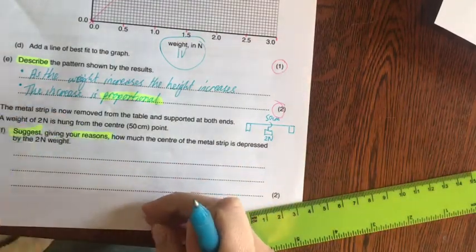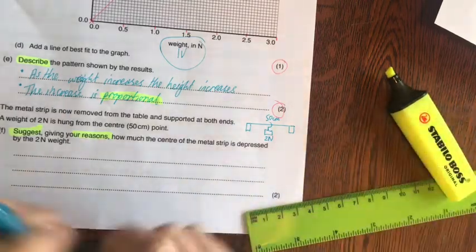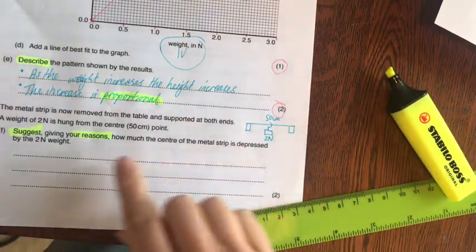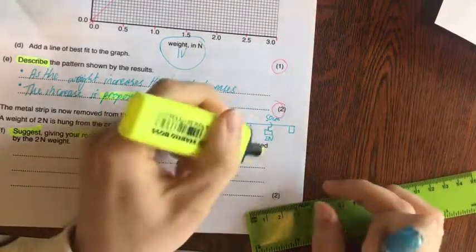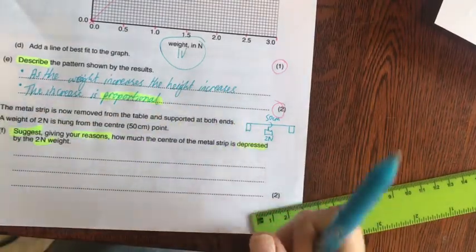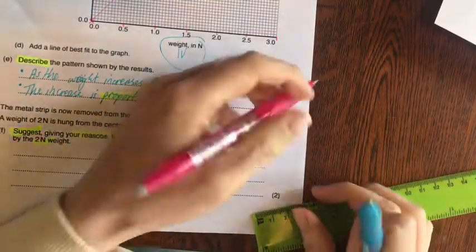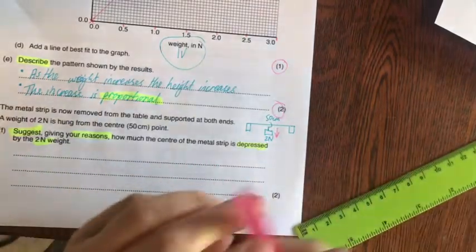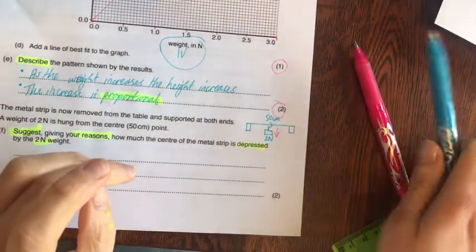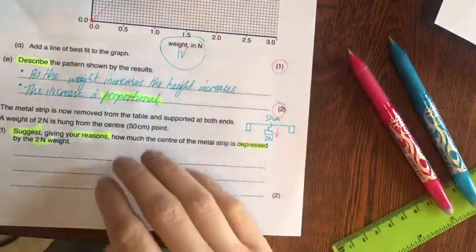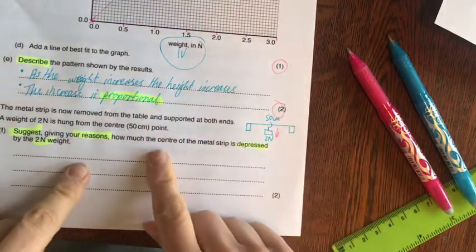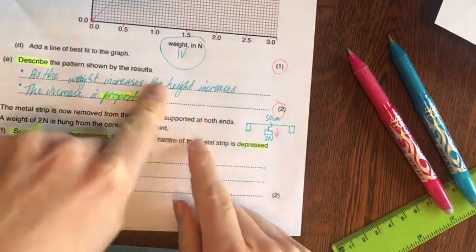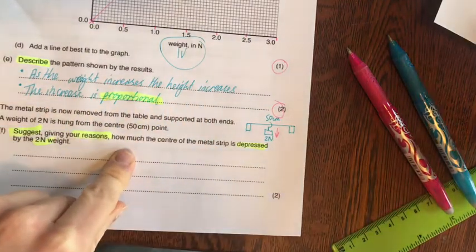Suggest, giving your reasons, how much the centre of the metal strip is depressed by the 2 Newton weight. So they're basically asking you how much is it going to bend downwards if there's a 2 Newton weight in the centre of it. Okay, so in order to answer this, there's a bit of scientific thinking that needs to go on here.